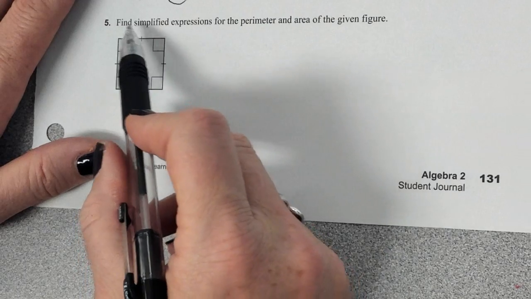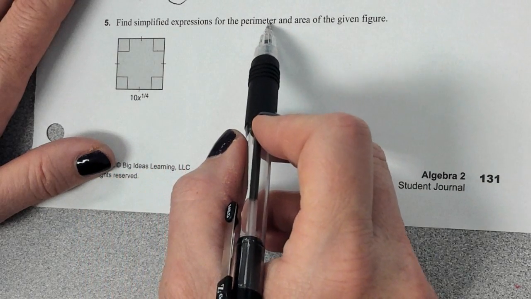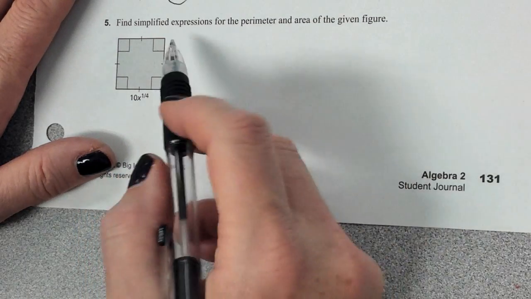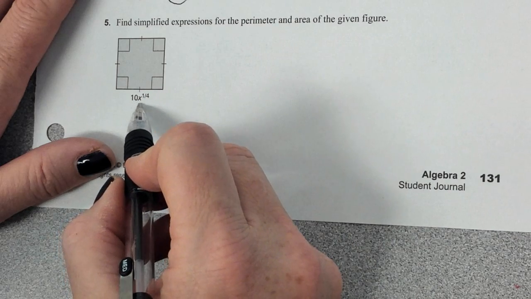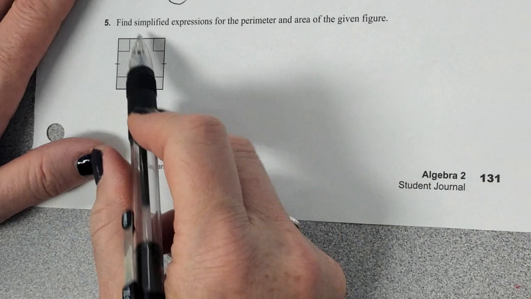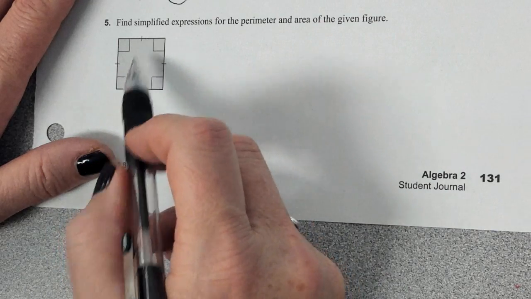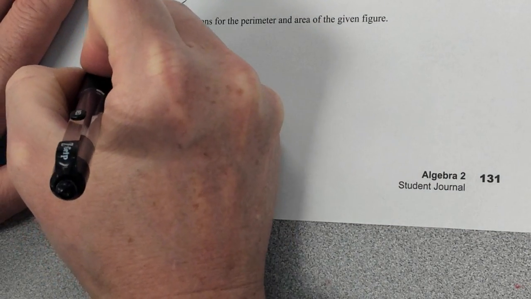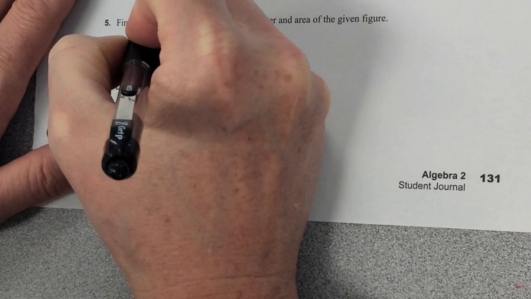On number 5, find simplified expressions for the perimeter and the area. So we're told this is 10x to the 1/4. Notice how it's marked. All of the sides are the same. So this is going to be 10x to the 1/4. This is 10x to the 1/4.